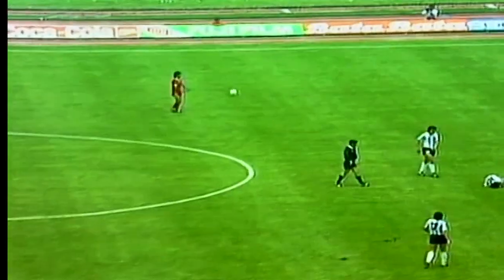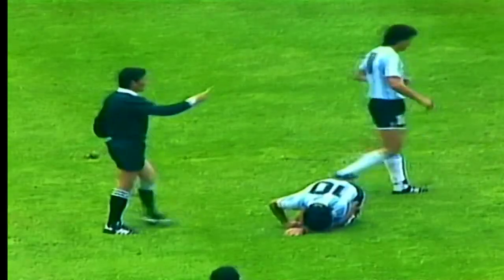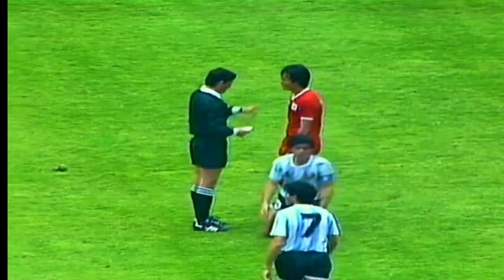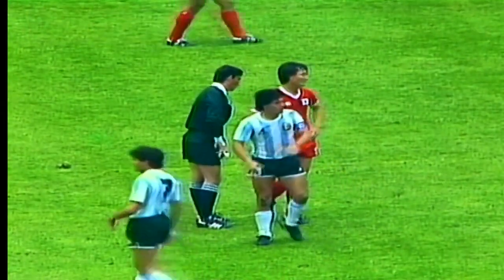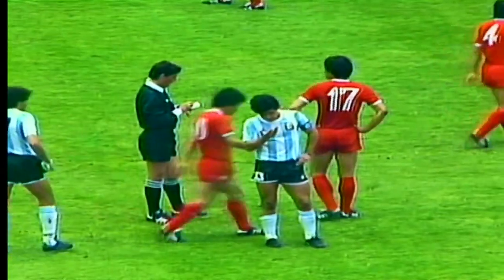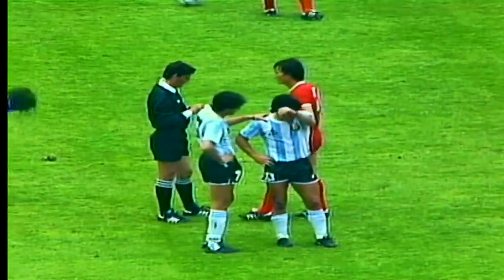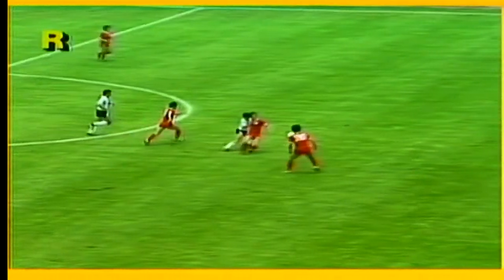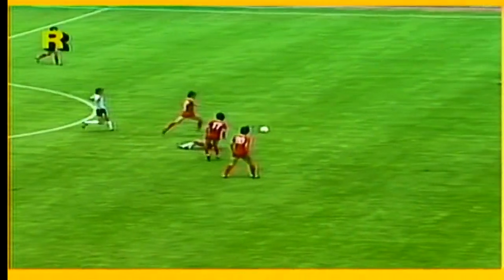Argentina now in possession. Maradona this time struck in the face, and I think at last we're going to see a yellow card. Yes, indeed. That's about the 6th foul on Maradona this half. And young Wu gets the yellow card. Maradona beat him well, nutmegged him, and then he just reached his arm out and just gave him a little tap in the face, I think.